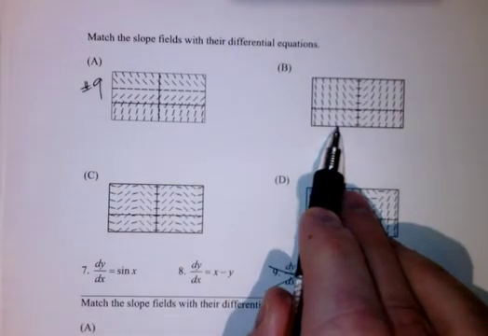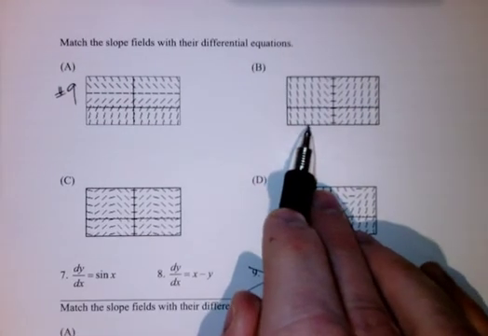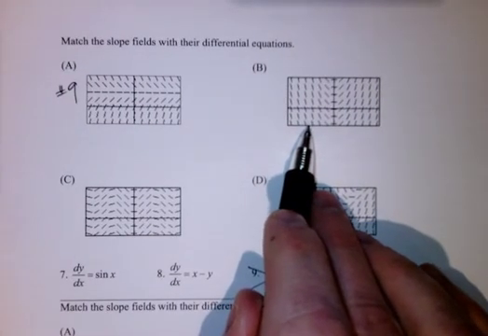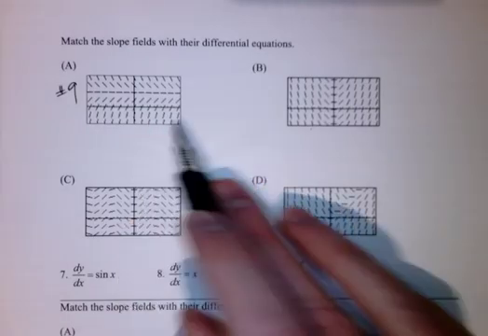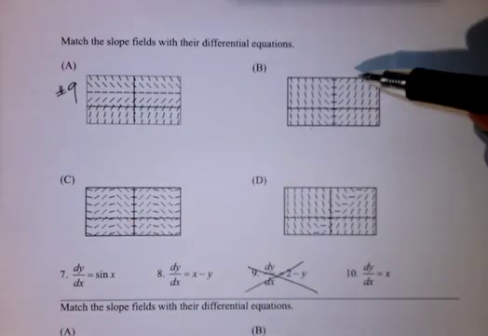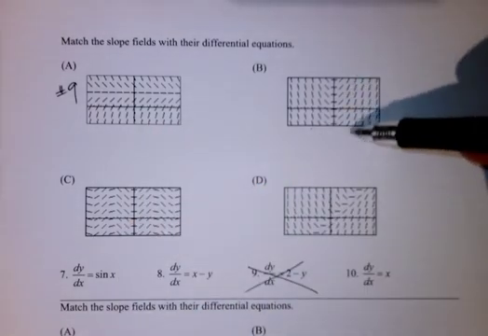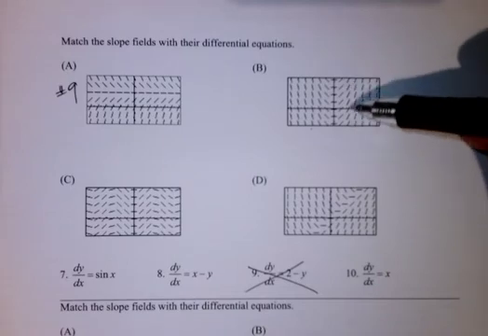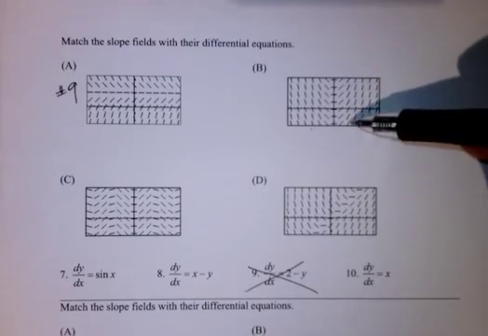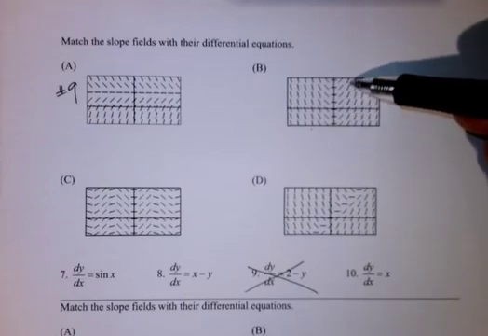I have, in some sense, kind of the opposite thing going on here in B as I had in A. I notice that along any x value, the y is not contributing at all to the slope, okay? So I'm looking for one that has no y in it.